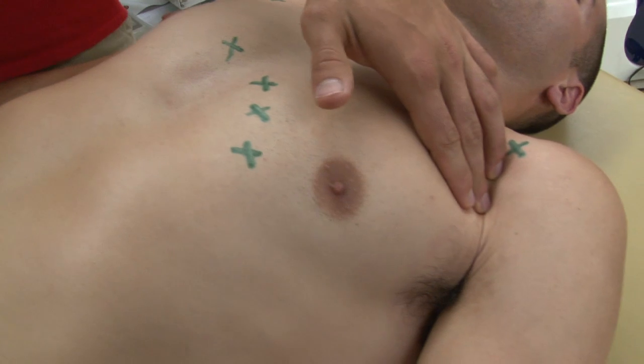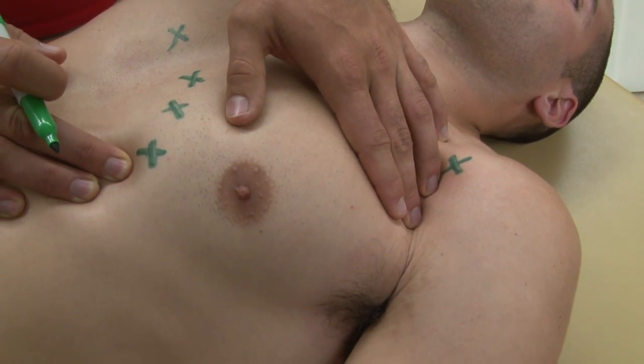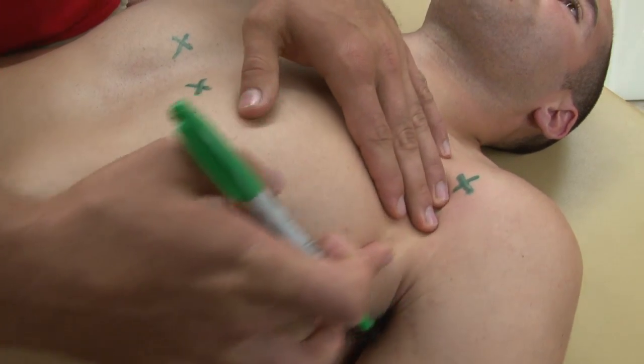Alright, next we're going to go to the V5 lead, which is going to be in line with the anterior axillary line, which is right in the anterior aspect of the armpit, and the same level as the V4 lead, so in the 5th intercostal space. I'll go here.